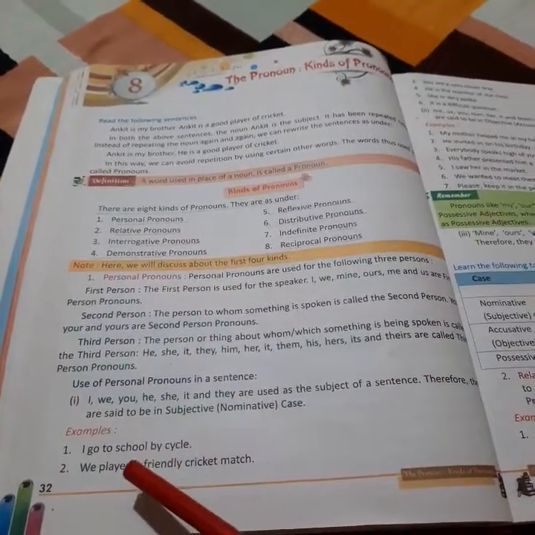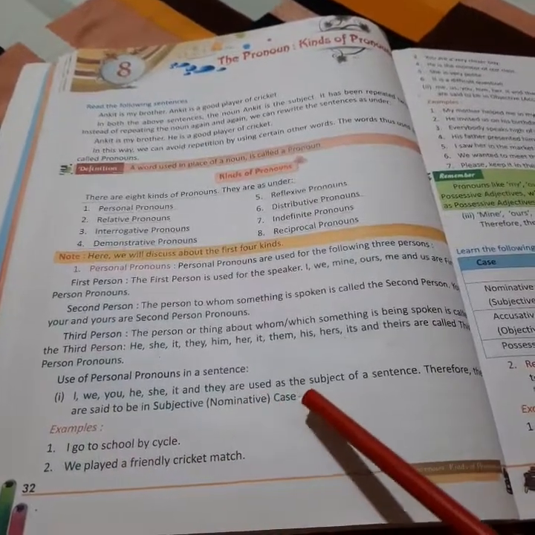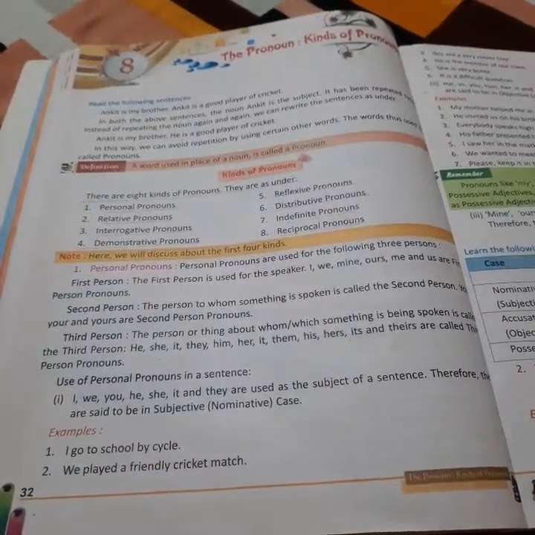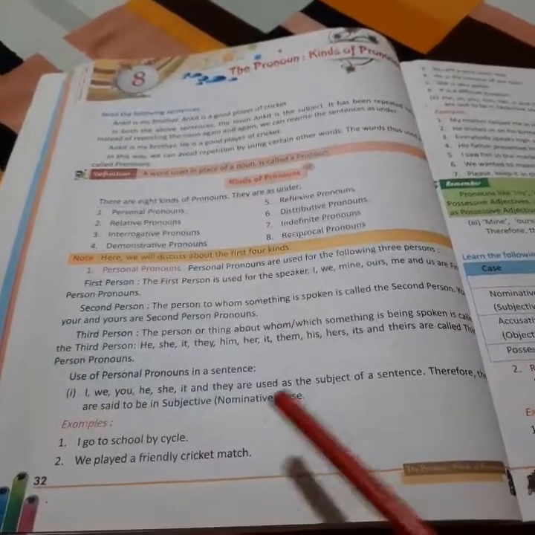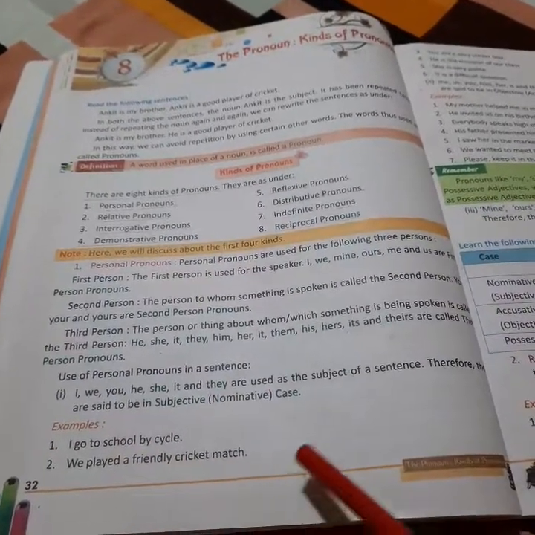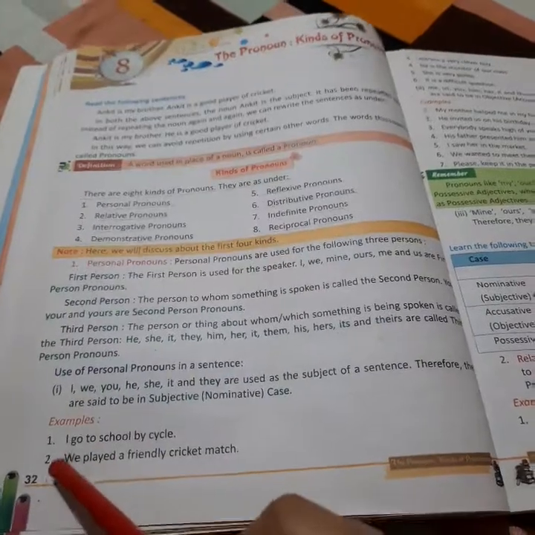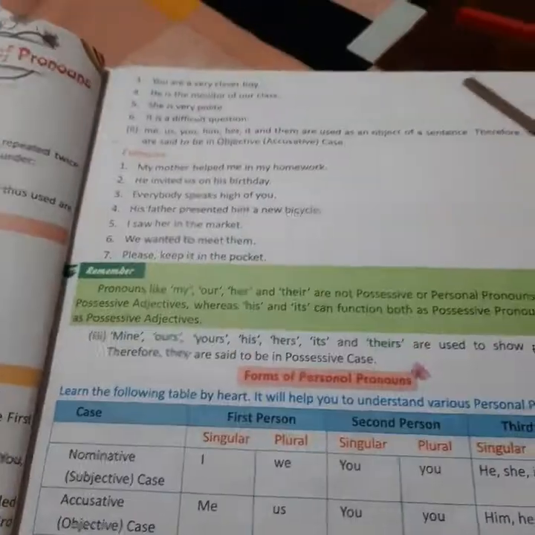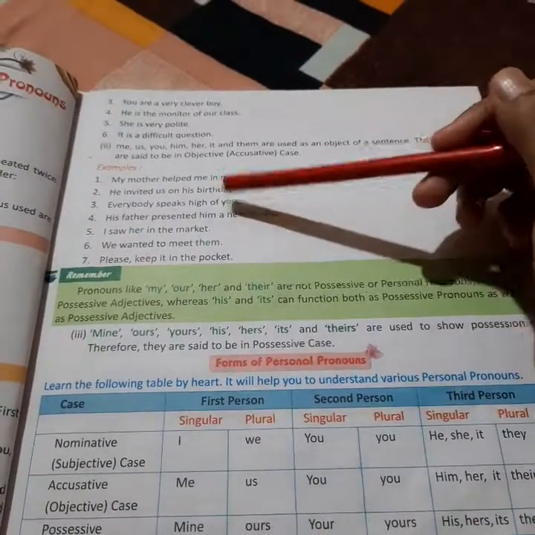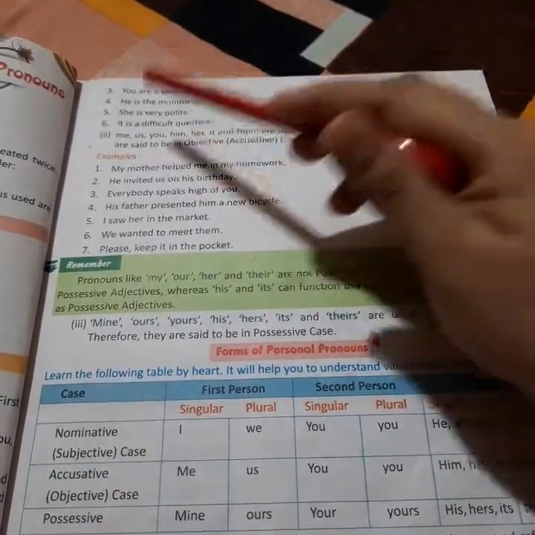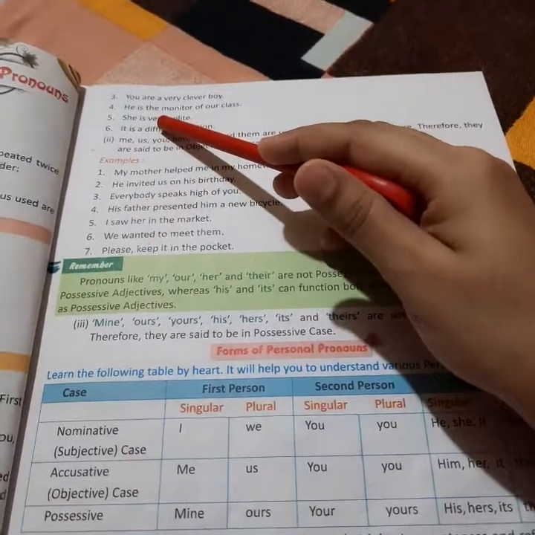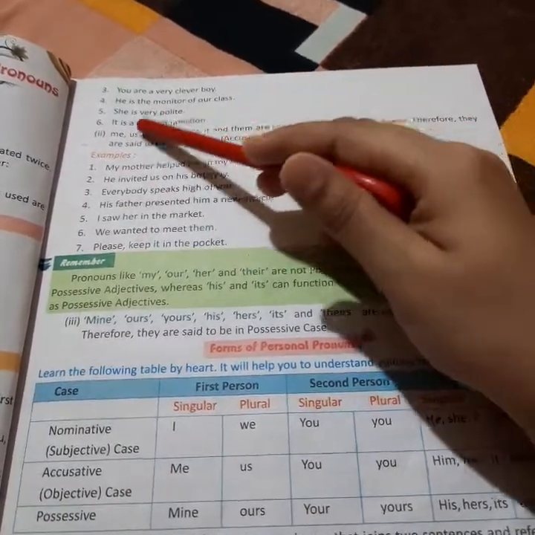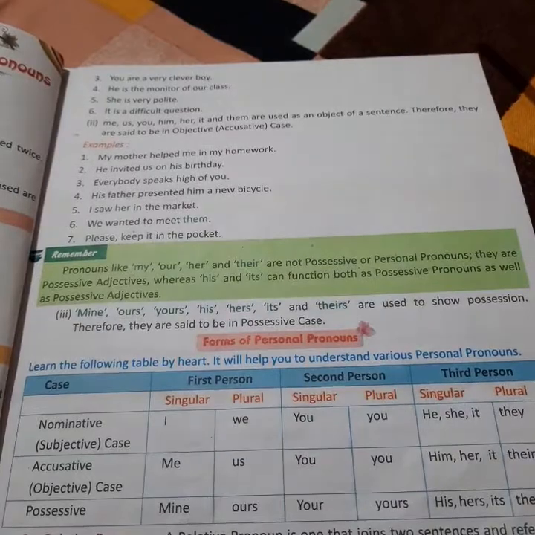So over here we have I go to school by cycle. So the first kind of pronoun, I go to school by cycle. We played a friendly cricket match. Over here we have we as the personal pronoun. You are very clever boy. Over here you is the personal pronoun that we are talking about. He is the monitor of our class. So he is the personal pronoun over here. This is how we use the pronouns in our sentences.